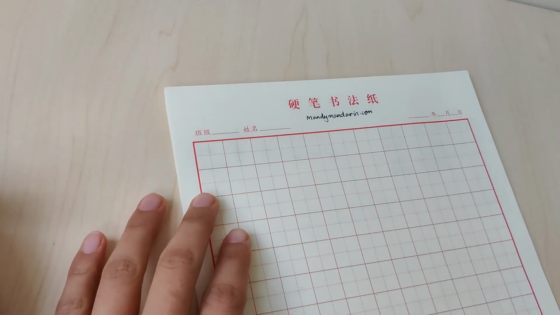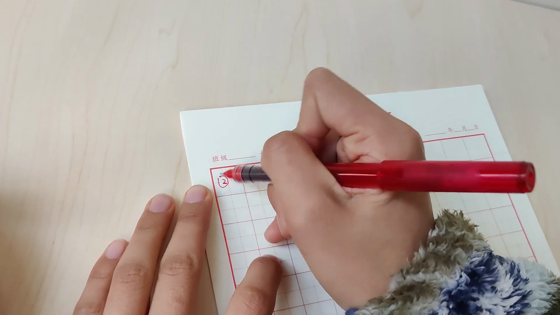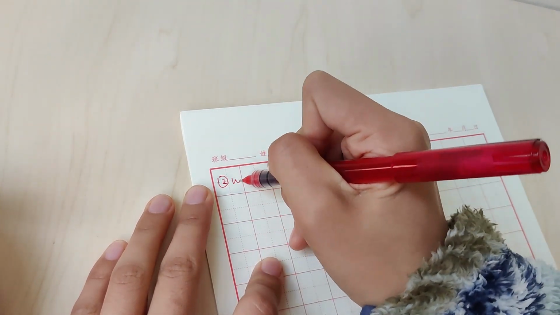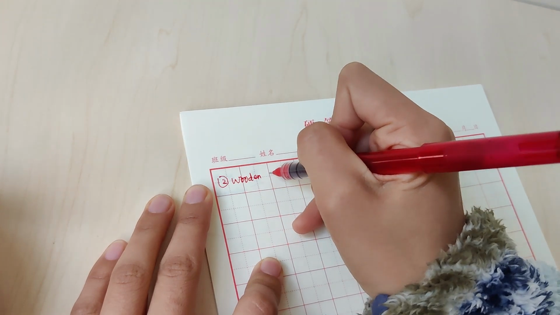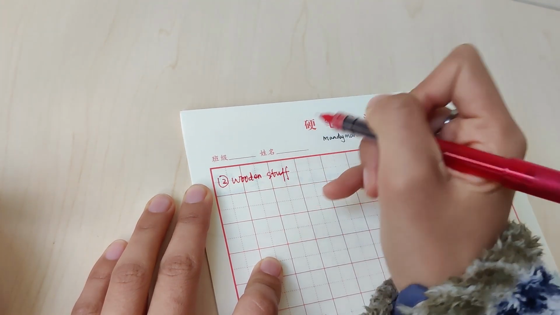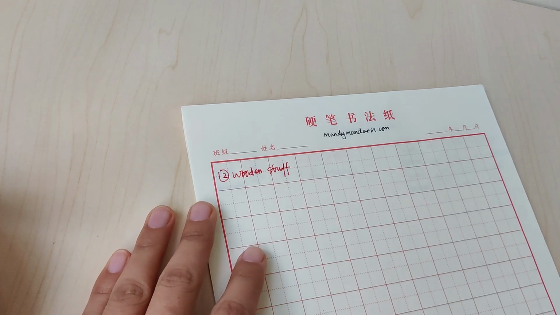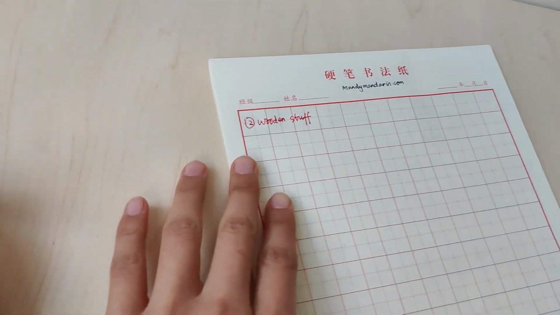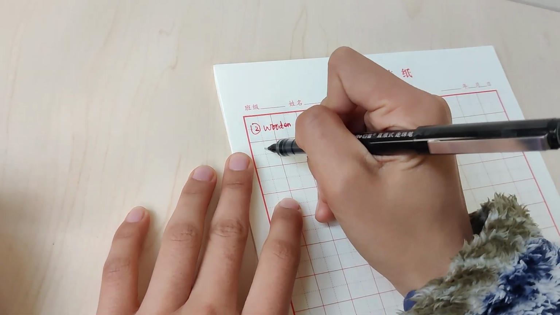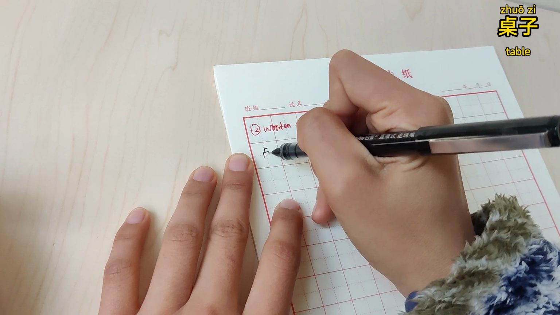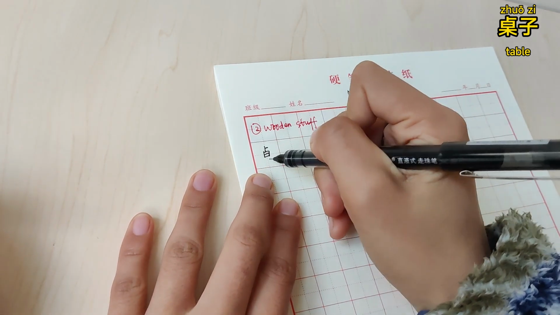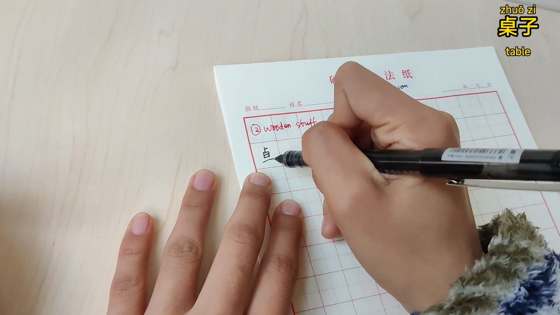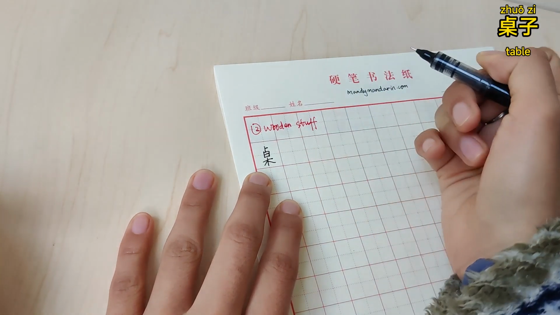Okay, now let's get to the second type, which is the wooden stuff. The things that are made of wood. For example, these are the things that we very commonly see in our everyday life. The first one, we have the wood radical at the bottom.